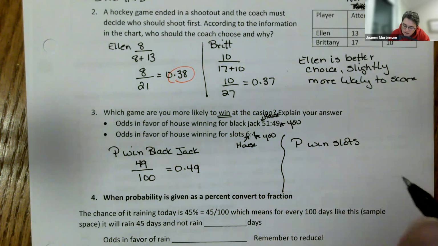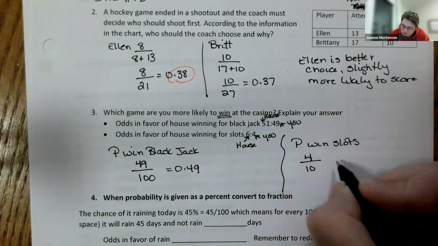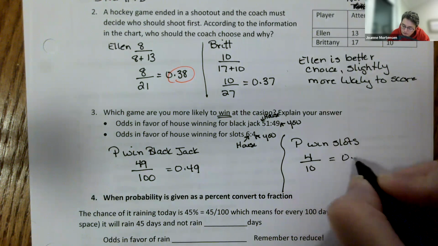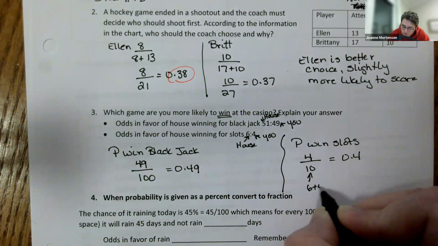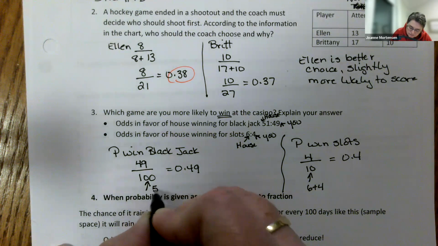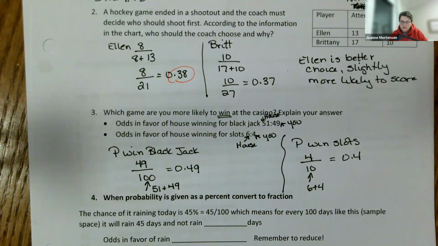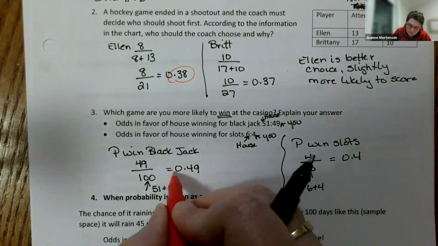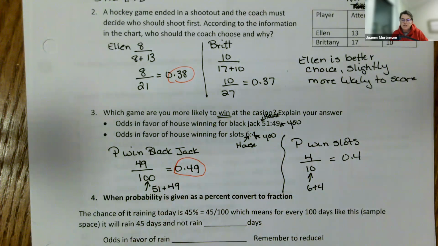Probably the winning slots is going to be 4 over 10, 0.4. So this one is 6 plus 4. This one. So you can see blackjack is a better choice.